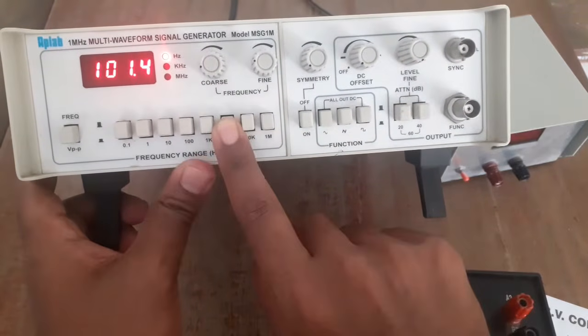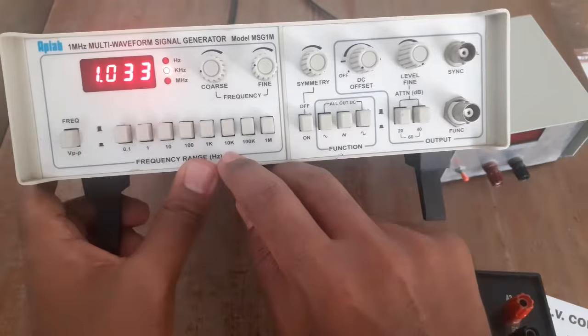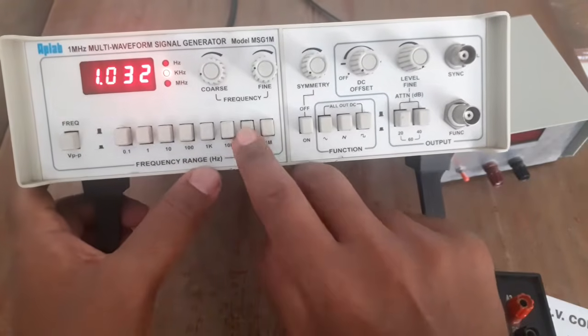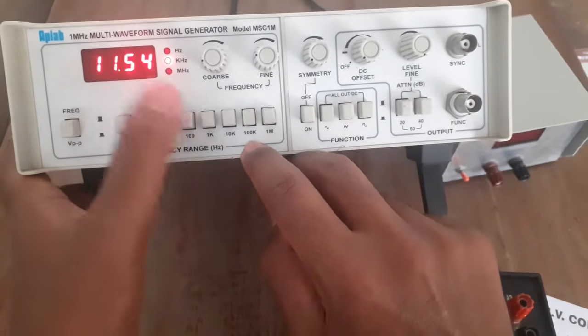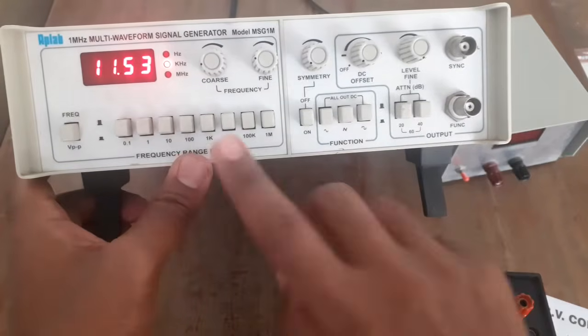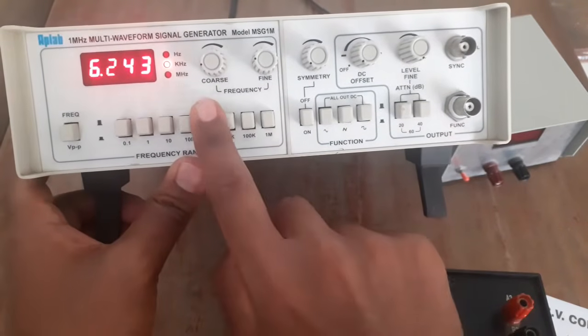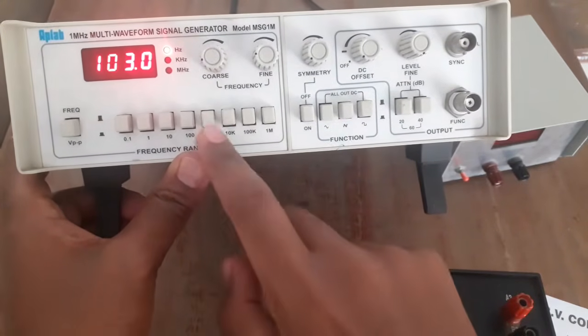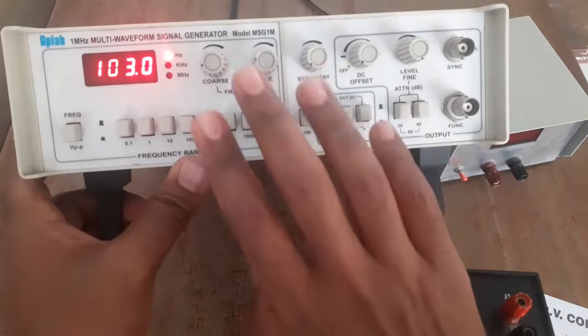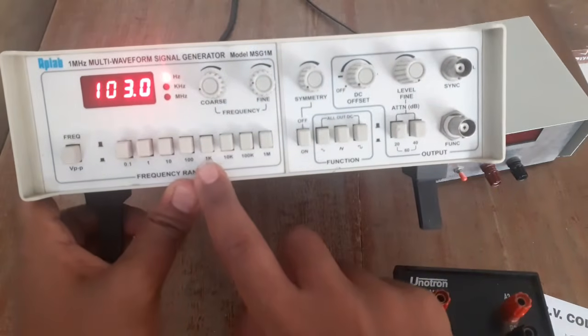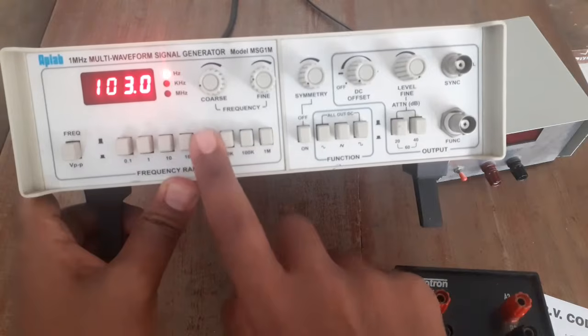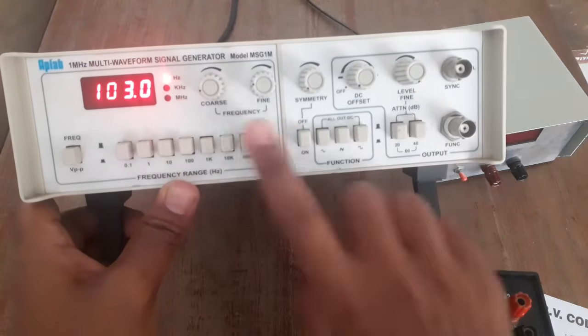If I change the button to 10K, I can get it in kilohertz. If I get it in 100k, still more frequency I can obtain, but for this experiment 1k is enough. So we are going to change the frequency in terms of 100 Hz, 200 Hz and so on. For that this 1k is more than sufficient. So just press this button 1k, that's it.